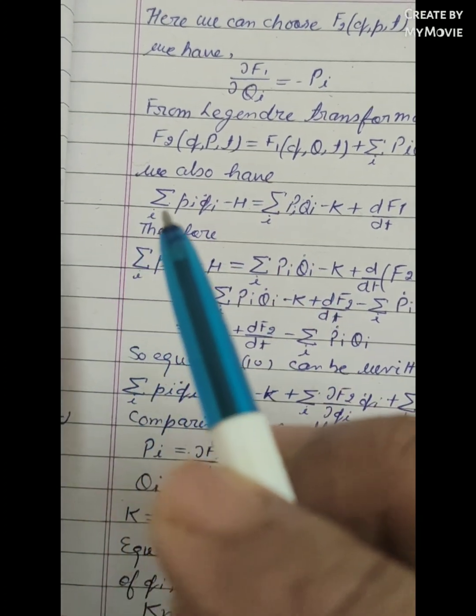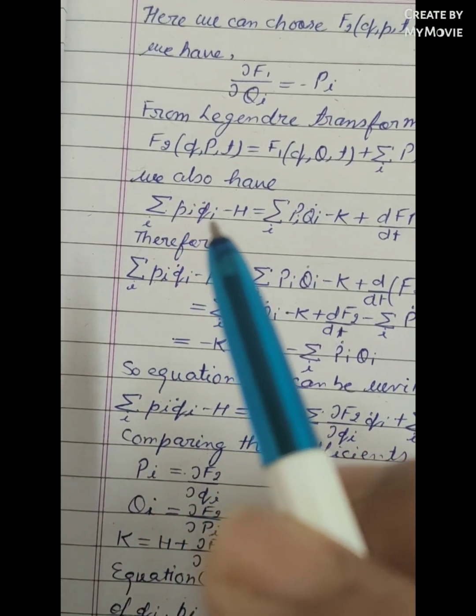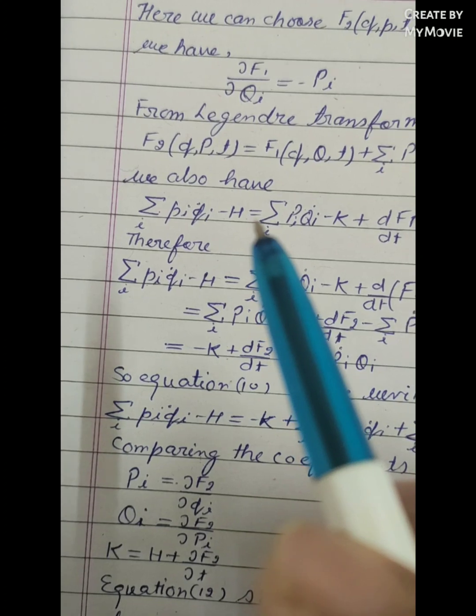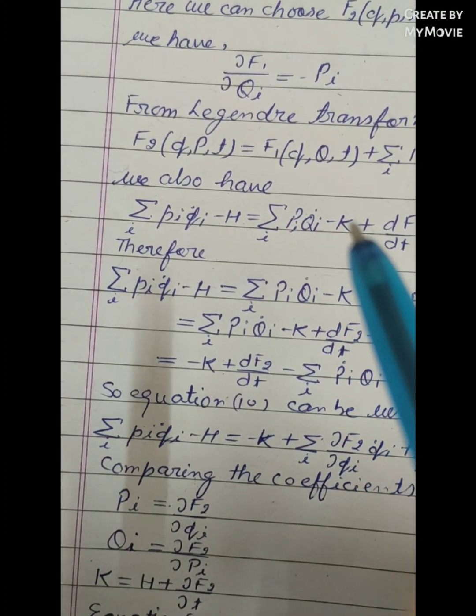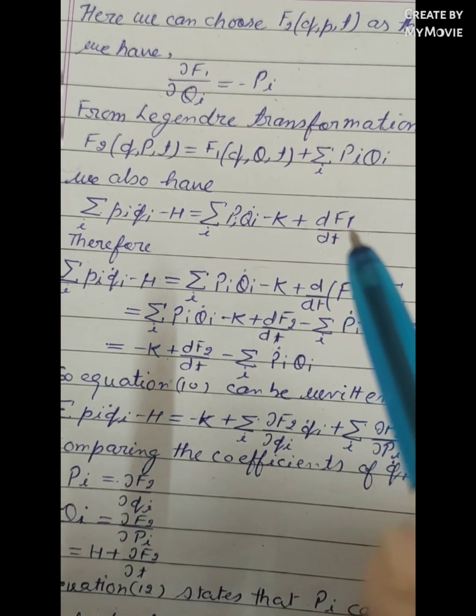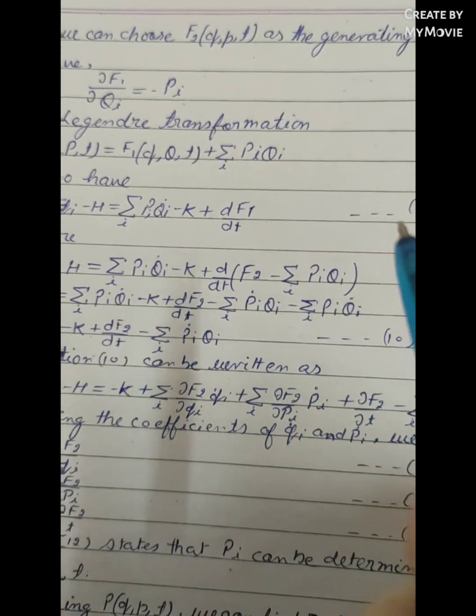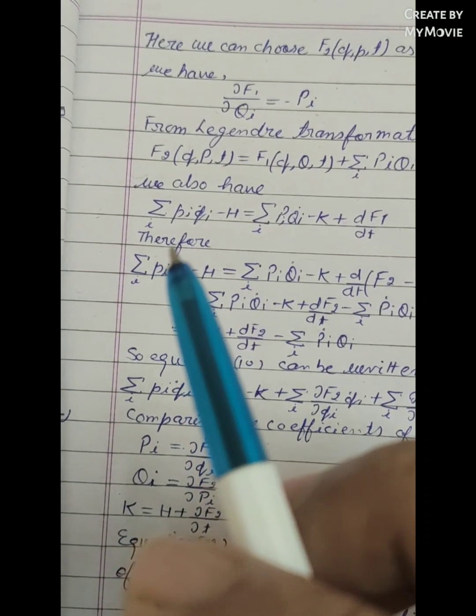We also have Σ pi qi dot − H = Σ Pi Qi dot − K + dF1/dt. This is equation 9.